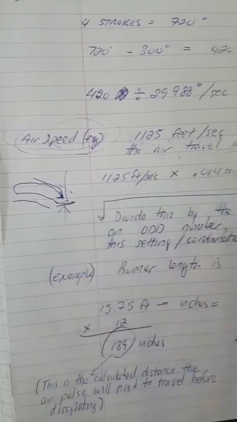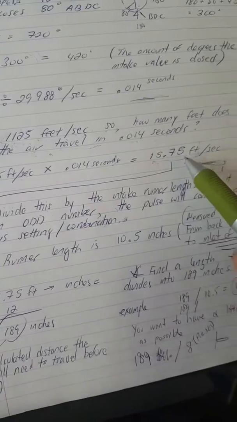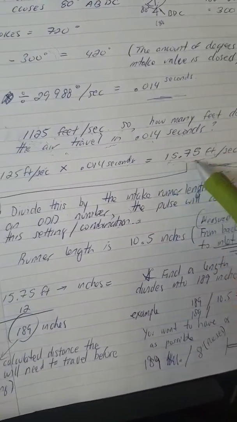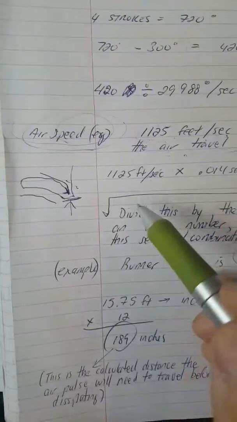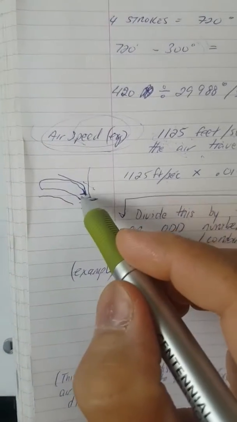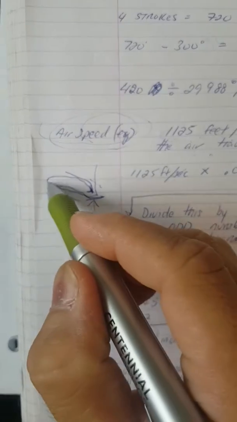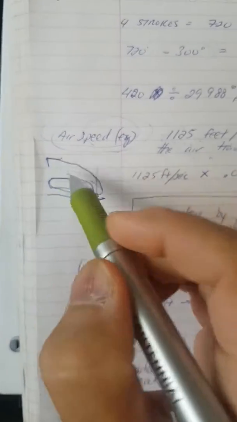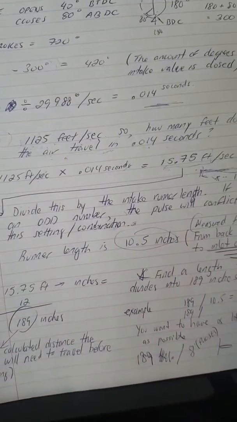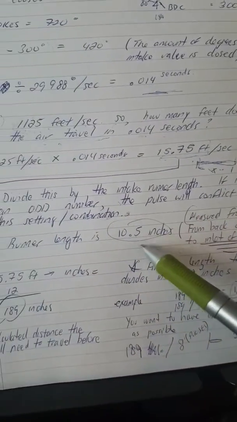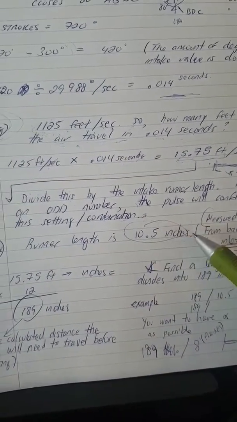If you end up dividing your air velocity by your actual runner length, and the number's an odd number, that means it's the same thing as saying you're going to throw the ball, it's going to bounce back, and it's going to bounce back out. So that's going to conflict with the air coming in to the intake port. So now your next question is probably going to be, well, how do we figure out what the runner length is?